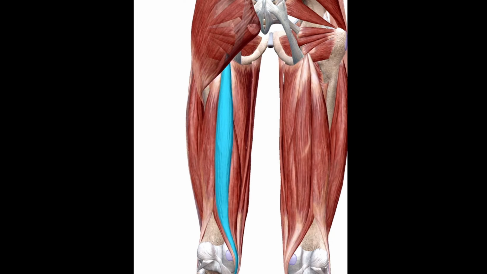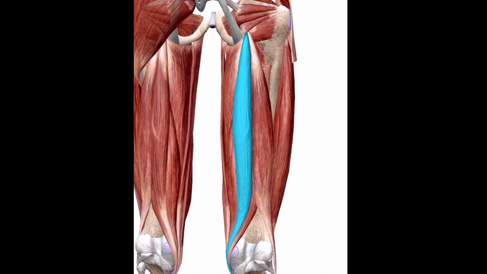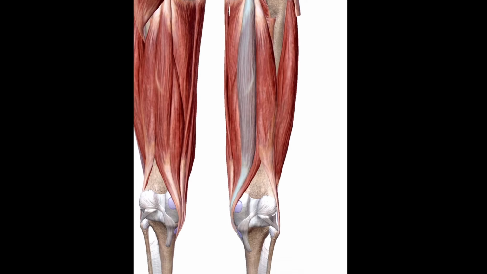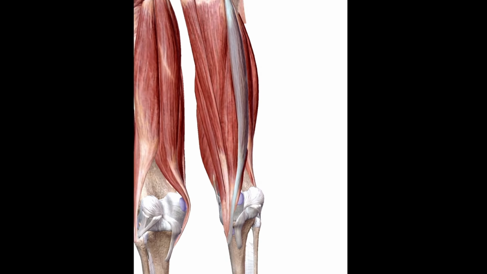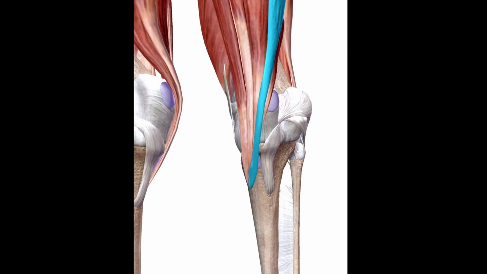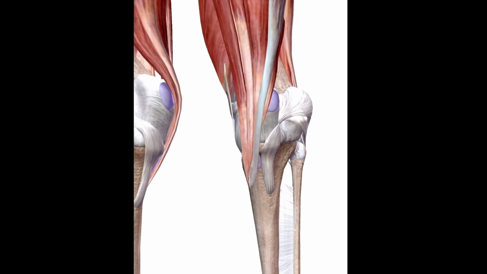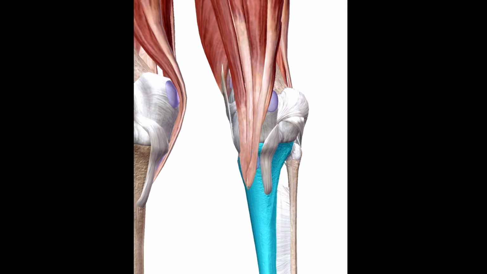What does it insert on? That's right. Medial anterior tibia, right? Semitendinosus insertion. Medial anterior tibia. There's the tibia bone here.